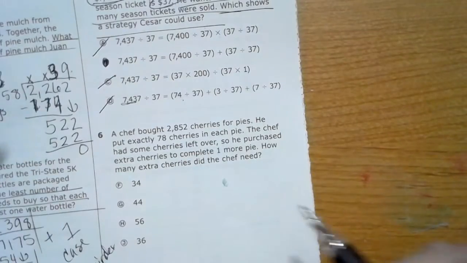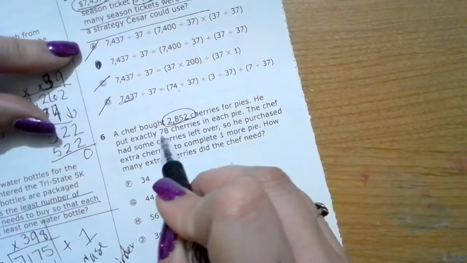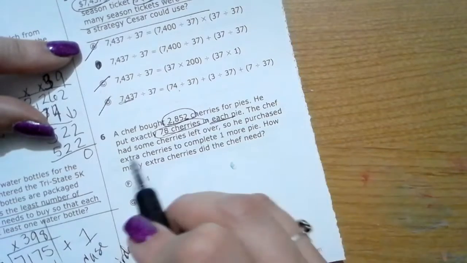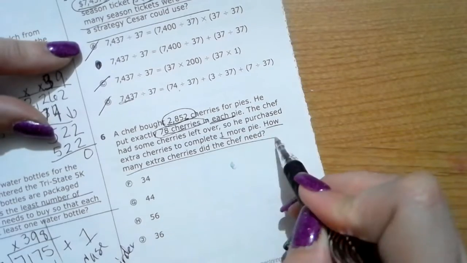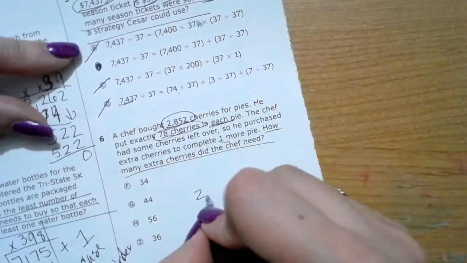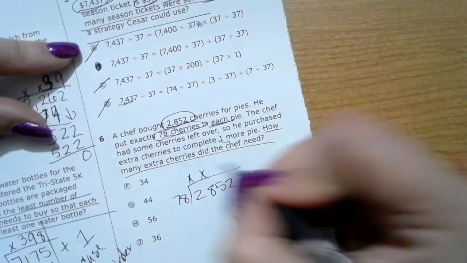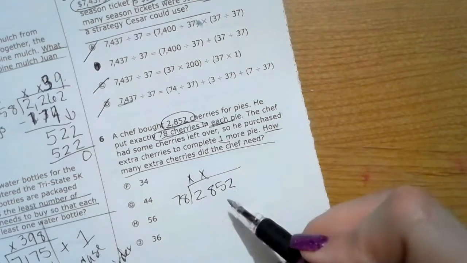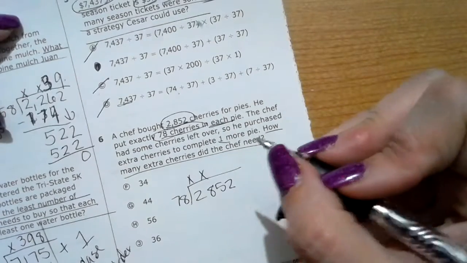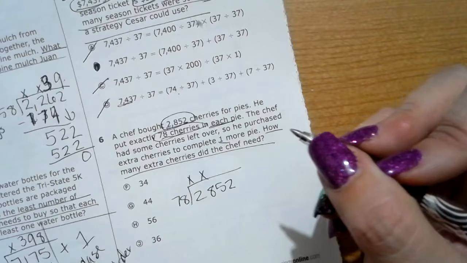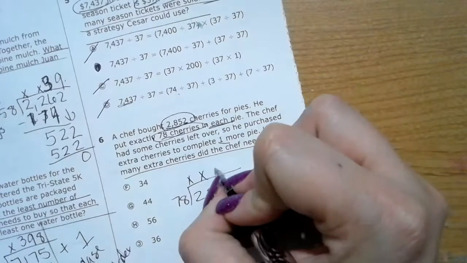A chef bought 2,852 cherries for pies. He put exactly 78 in each pie. The chef had some cherries left over, so he purchased extra cherries to complete one more pie. How many extra cherries did the chef need? Well, 2,852 divided by 78. Doesn't go. So I take 285 and divide that by 78. And think about 100 or 75, right? 75, 150. So that's going to give me 3.